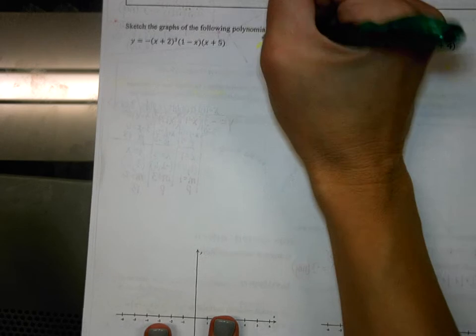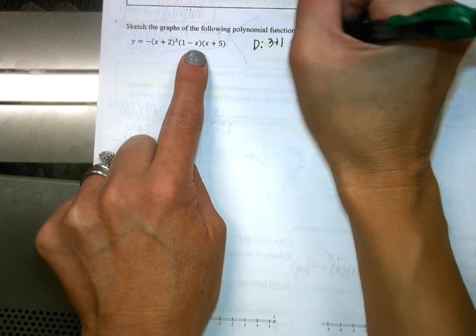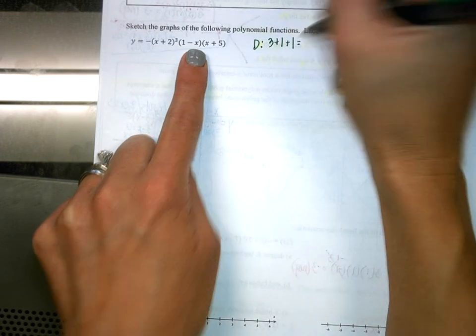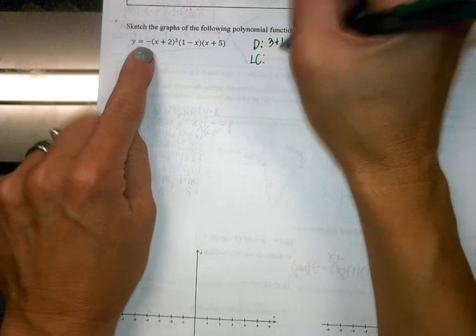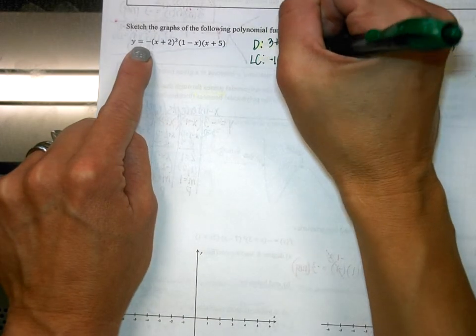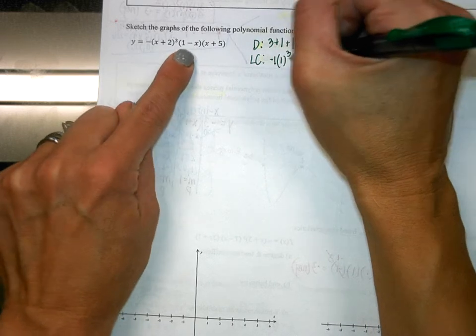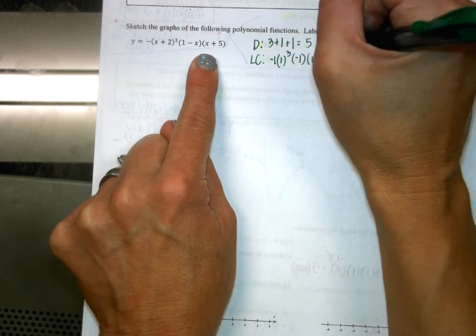Okay, what is my degree? 3 plus 1 equals what? 5. Lead coefficient. There's a -1 here in front, and then 1 to the third power, and then this is a -1, and this is a 1.